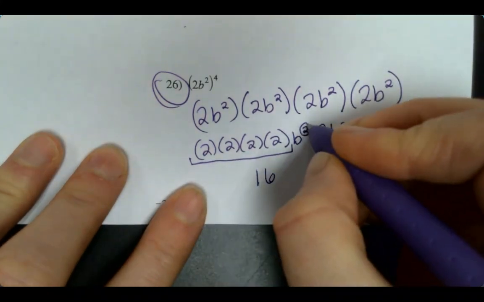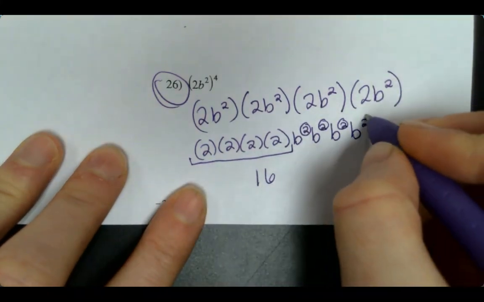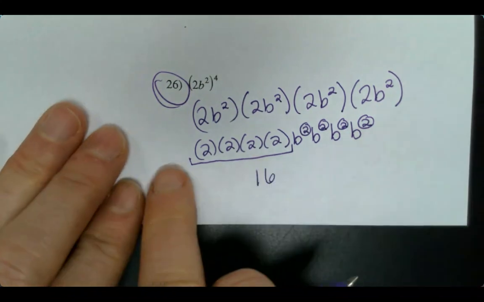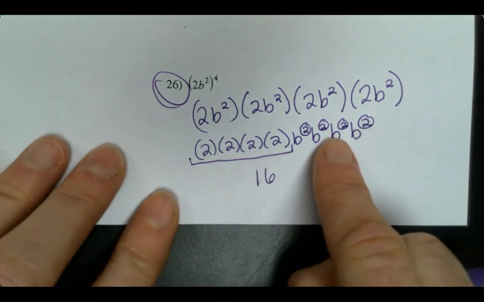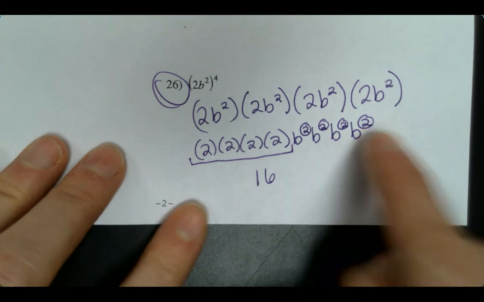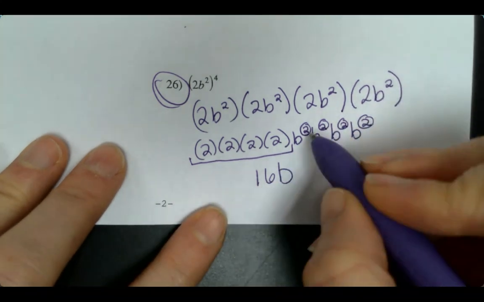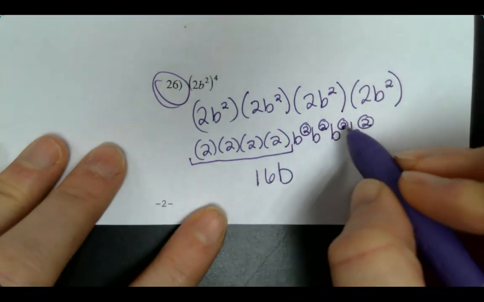And then add your exponents. It's going to be different. It's not going to be 16 because we multiplied here because they were constants. These are exponents of like bases. You add the exponents. Yep, 2, 4, 6, 8.